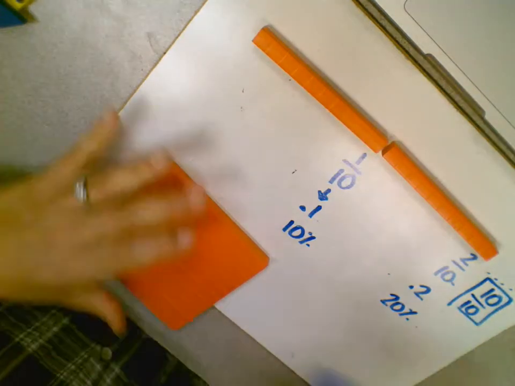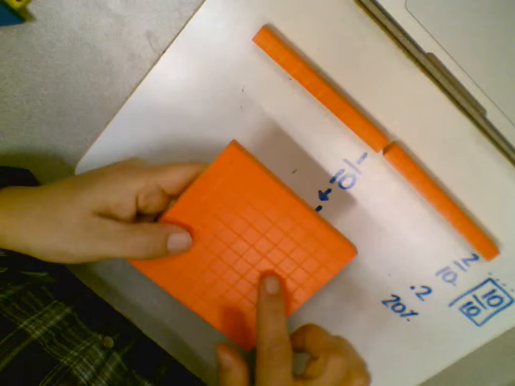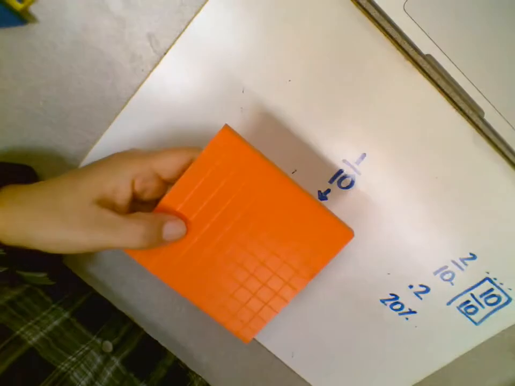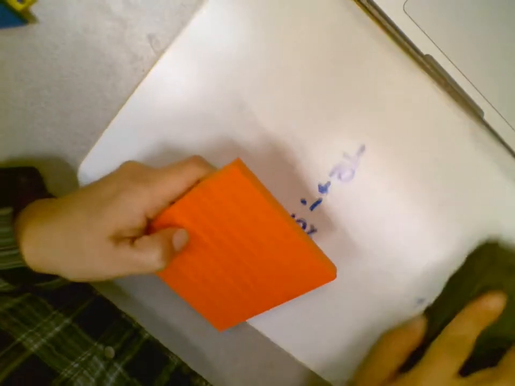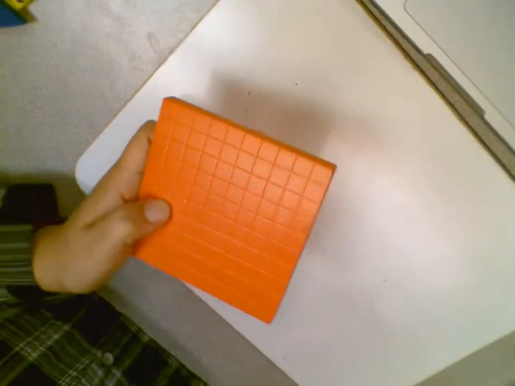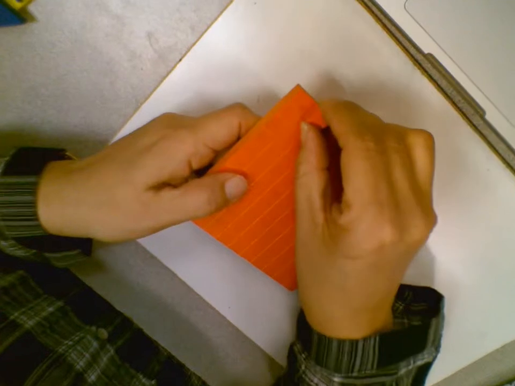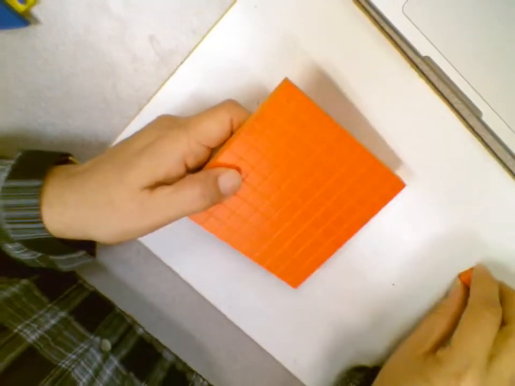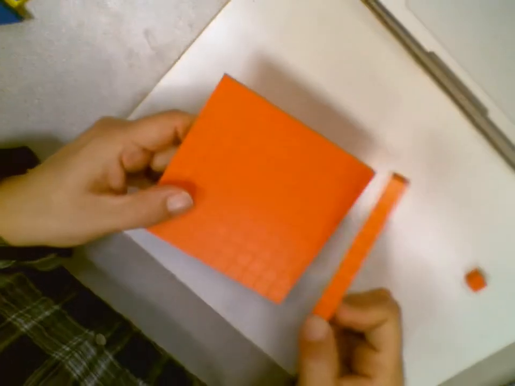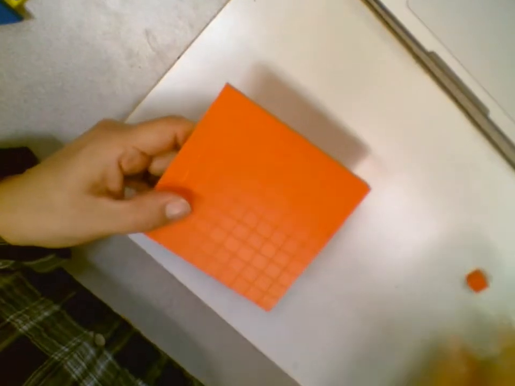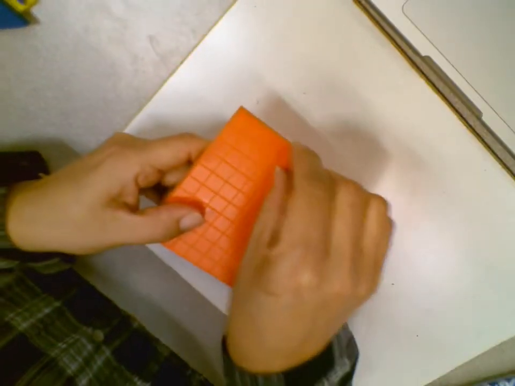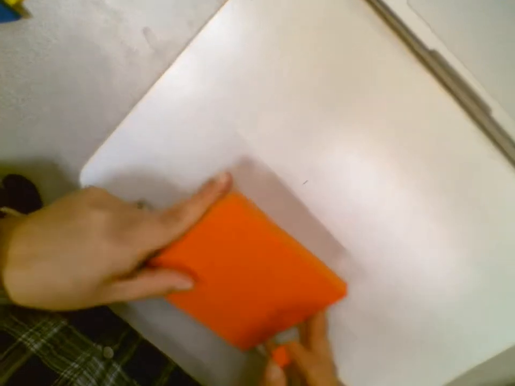But now my question became, can I break this whole into even smaller pieces? And of course I could, because if you remember, I told you that 100 of these little pieces made up this big guy. So no longer was my denominator 10, now it became 100, because 100 of these little guys made up this big whole.